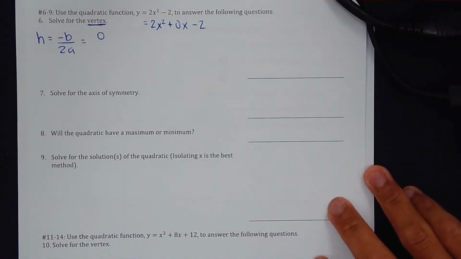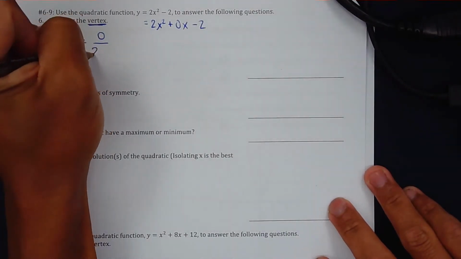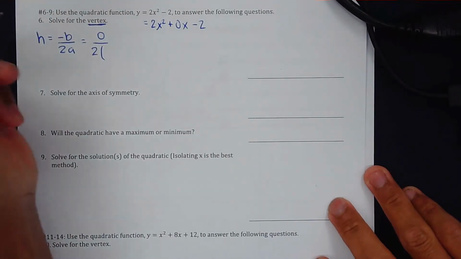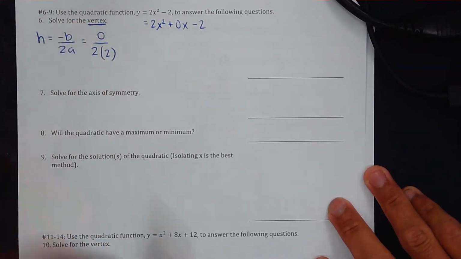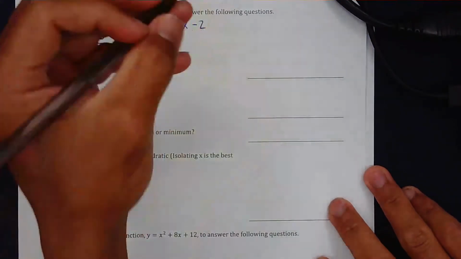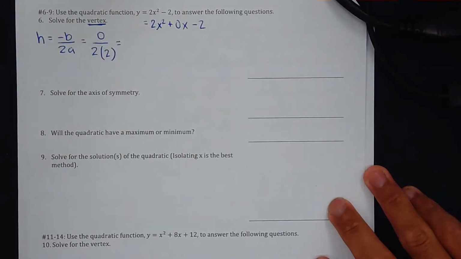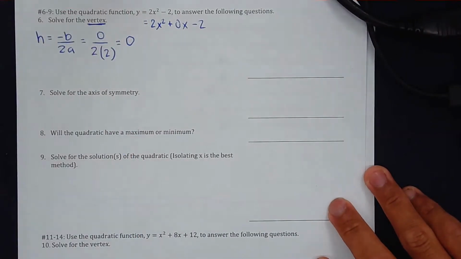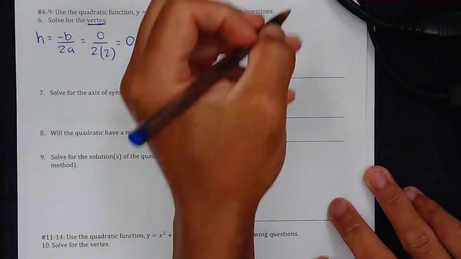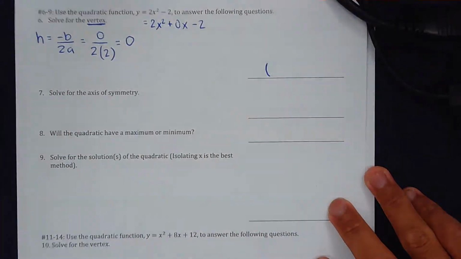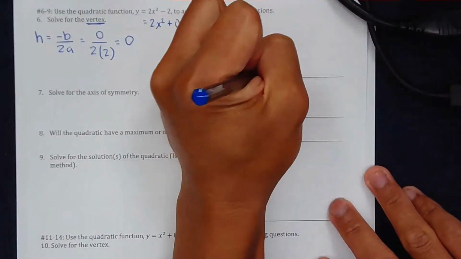All right, so since there's no b value, we go ahead and just put that as 0. -0 or 0, that's the same thing. 0 can't have a sign, right? Whether it's negative or positive. And then divided by 2 times, well, our a value is 2. All right, so now we have 0 divided by 4, which is just 0, because 0 divided by any number is just 0. All right, so our vertex is going to be in coordinate form, right? We want the coordinate of the vertex. That's going to be 0.